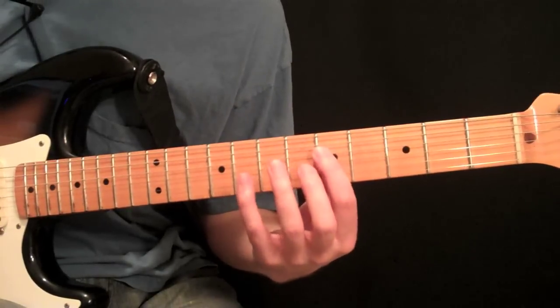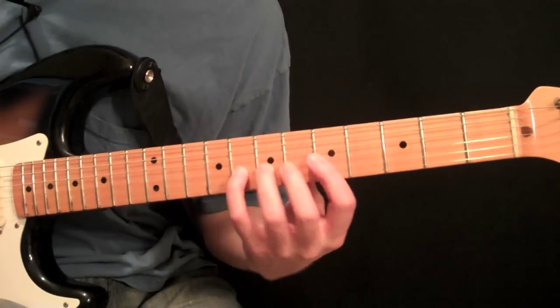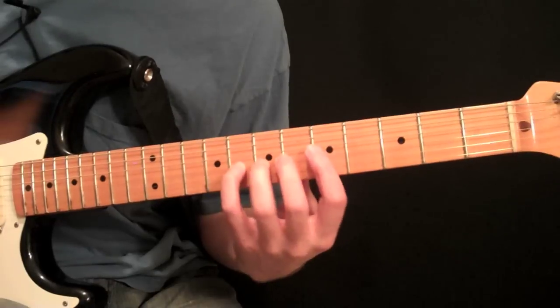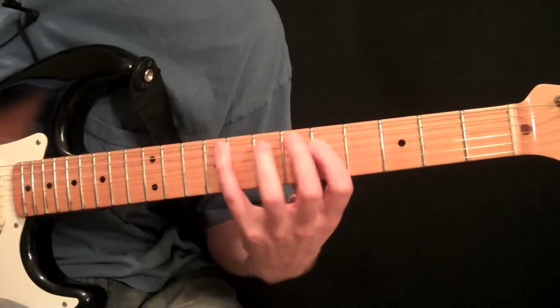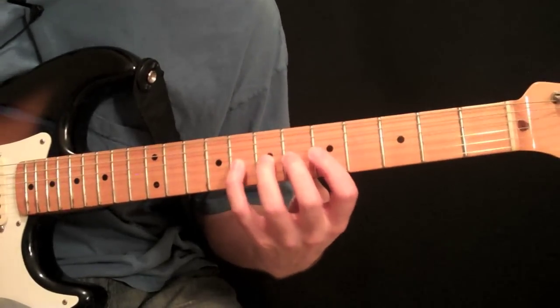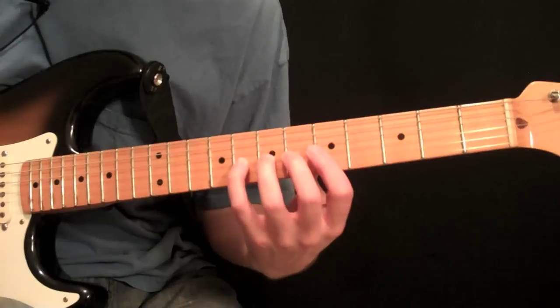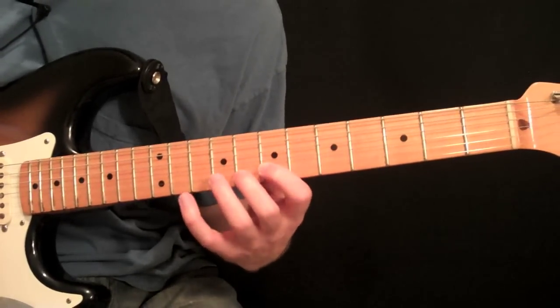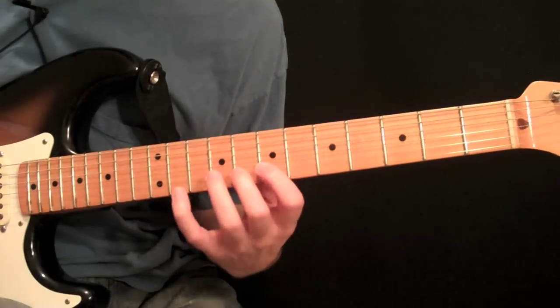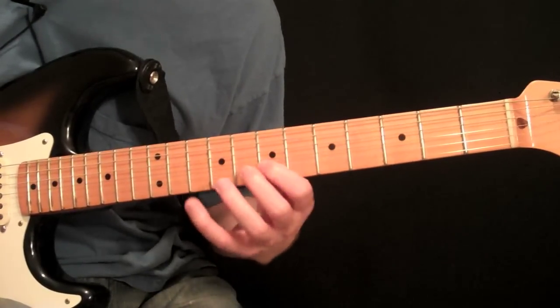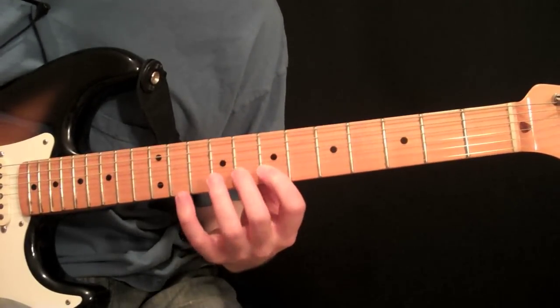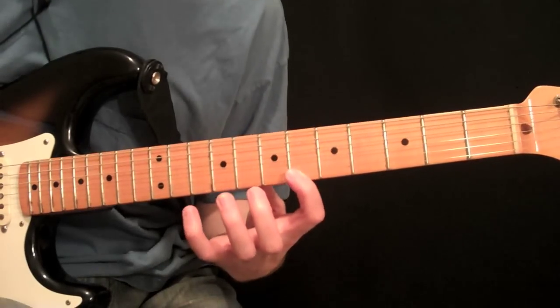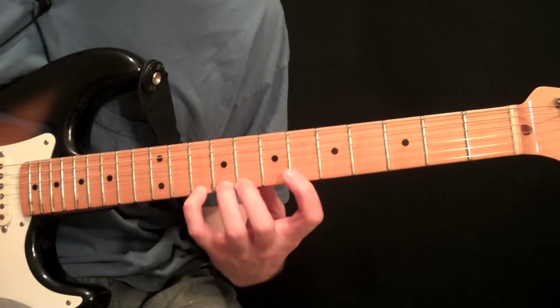The first two strings are the same on each, 5, 7, 8 on both middle strings. Then we shift up to the 7th fret to get that F sharp. That is 7, 8, 10, and then 6, 8, 10.